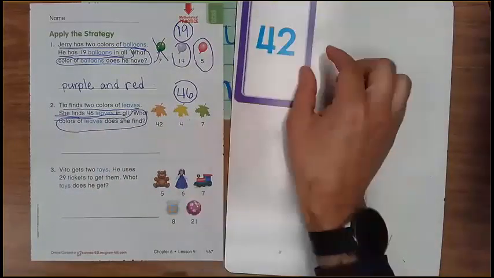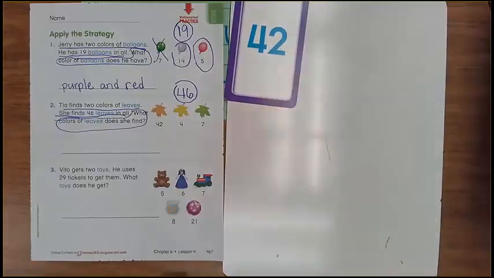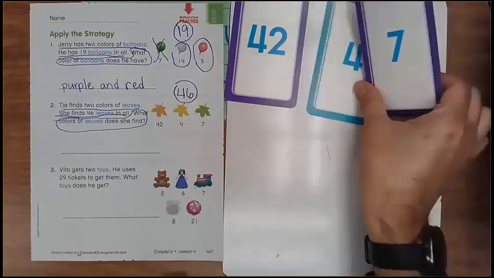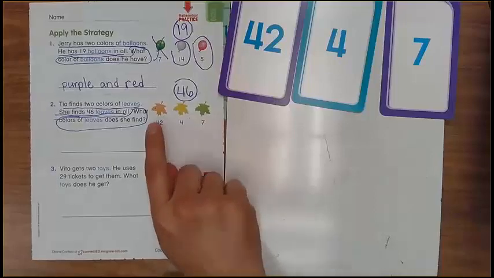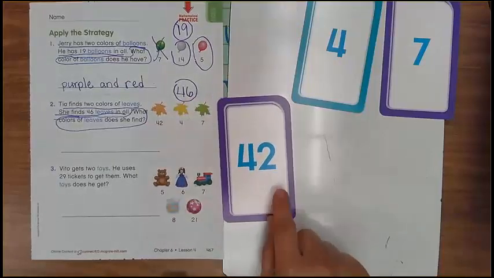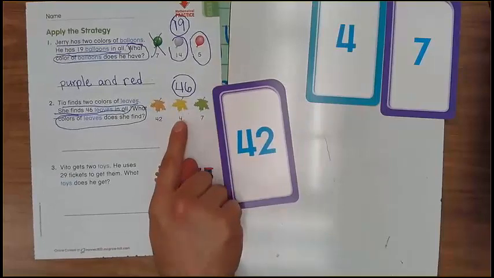Well, let me put my cards here. So I have 42, and she also found 4, and she found 7. Okay, so now we want to find 46. So let's try the orange and then the yellow.